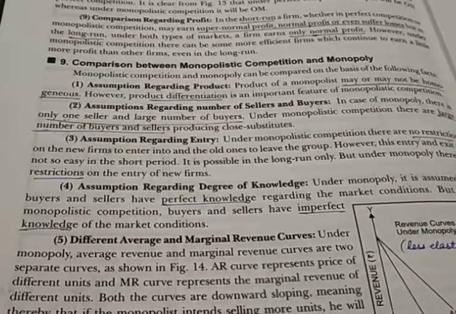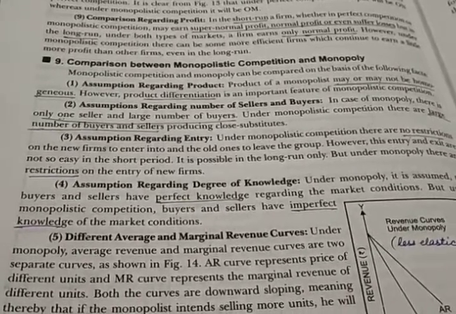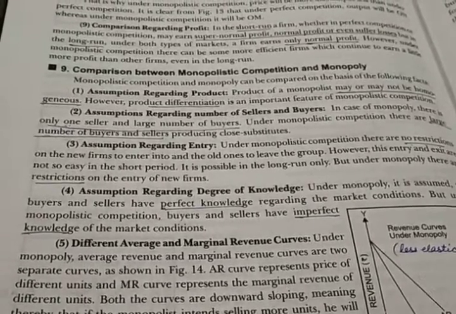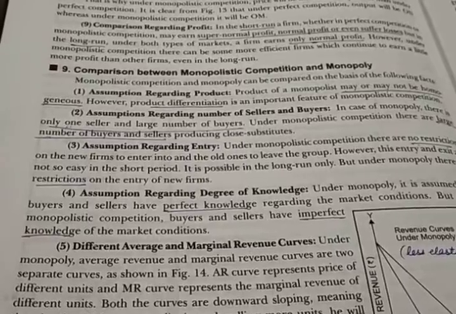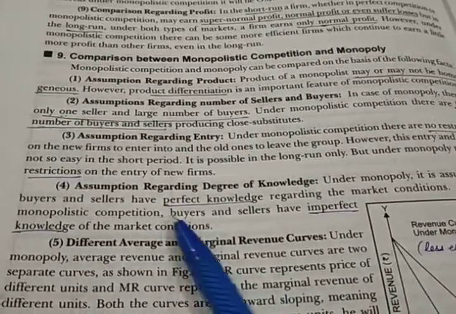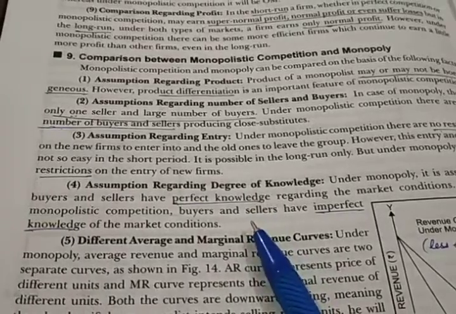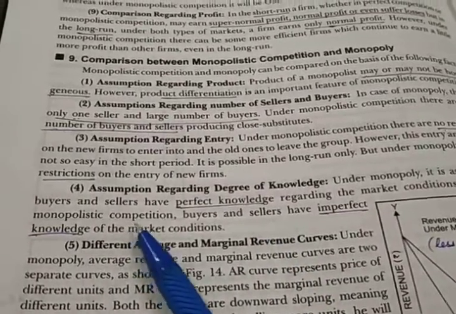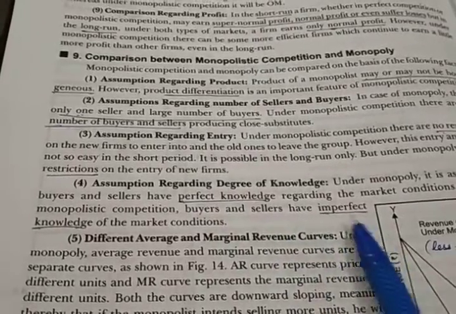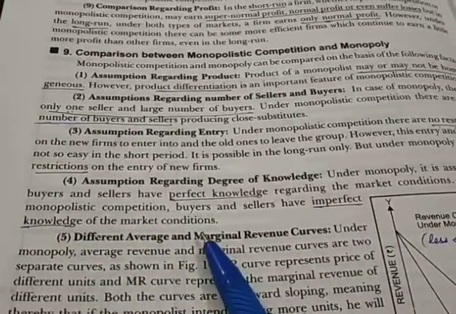Then the assumption regarding degree of knowledge. In the market of monopoly, it is assumed that the buyers and sellers have perfect knowledge about the market conditions, but in case of monopolistic competition, the buyers and sellers do not have perfect knowledge, they have imperfect knowledge about the market conditions.